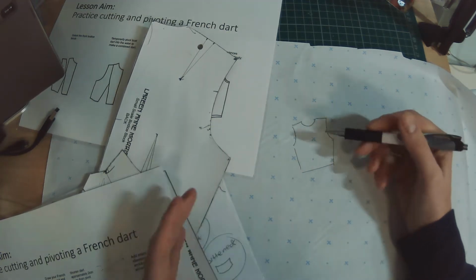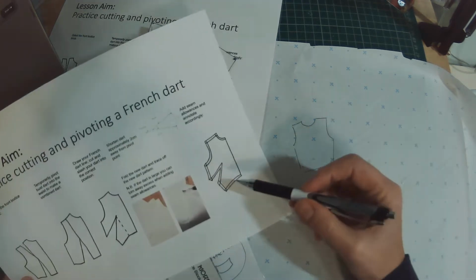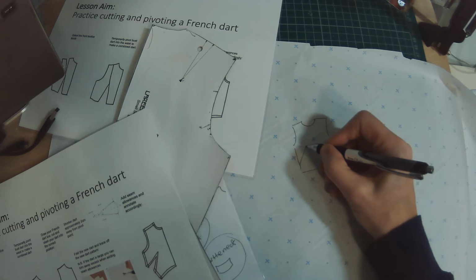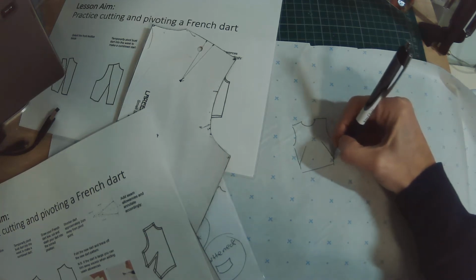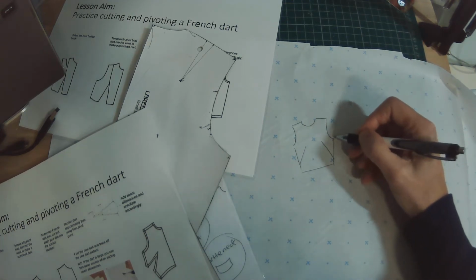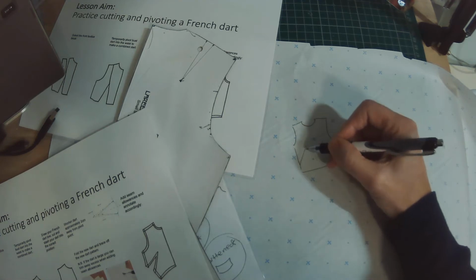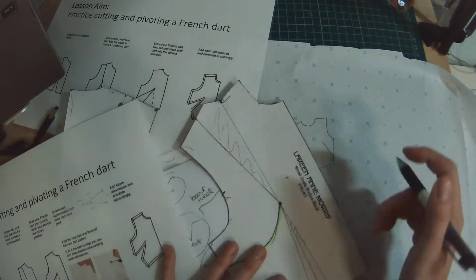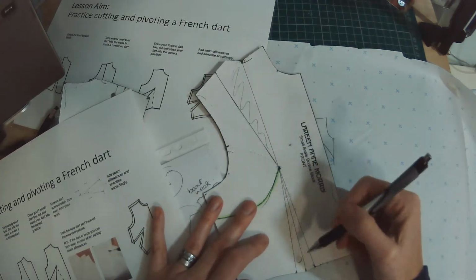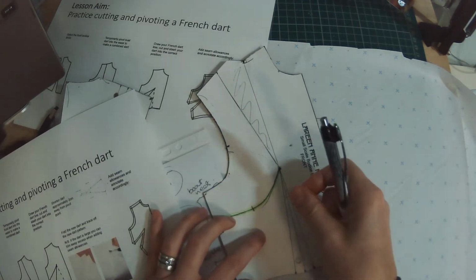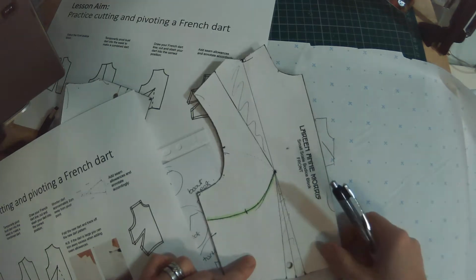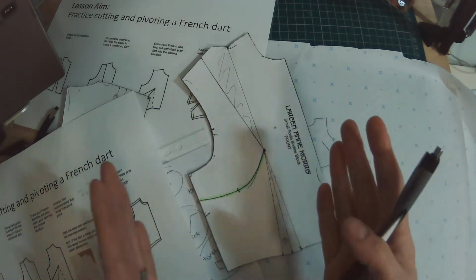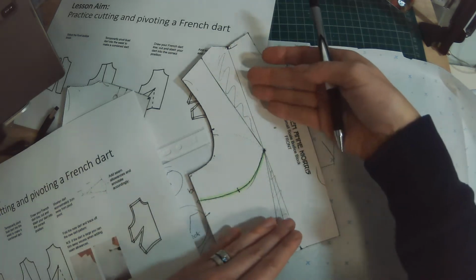A French dart is a combined dart, so it's just a single dart and it's at an angle, so it comes down at a low angle and it's in the side seam here. So it's the combined dart, which is both the bust and the waist dart combined into one dart. Now we do this and use the combined methods a lot. Obviously you've only used the skirt block, which just had the waist dart, so we've got two darts here.